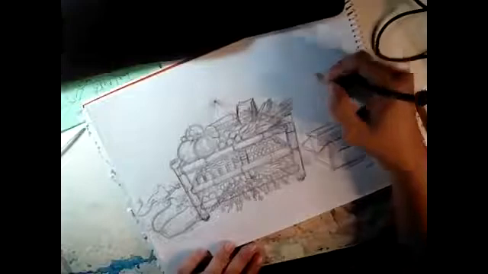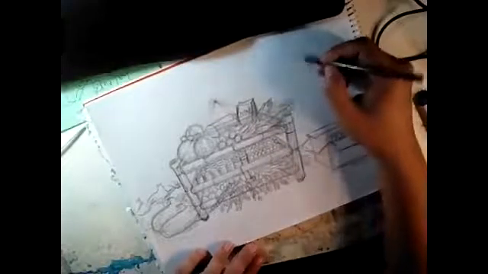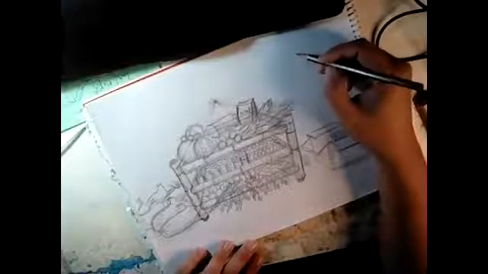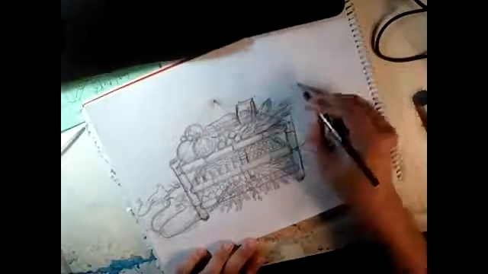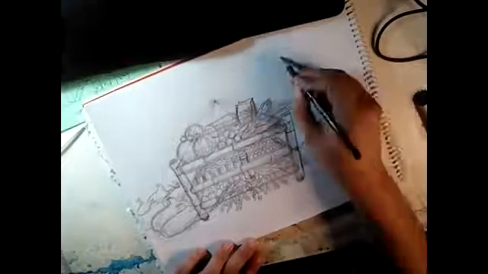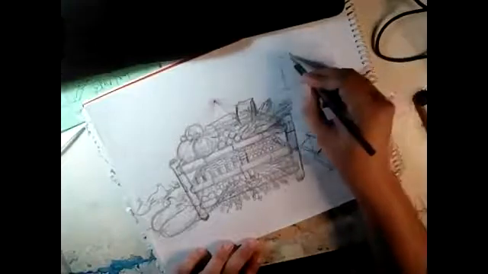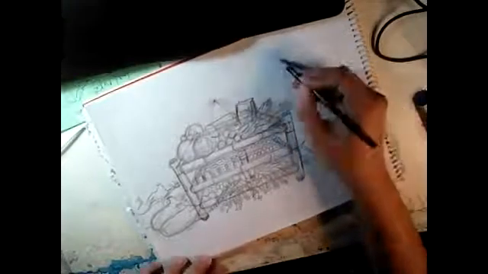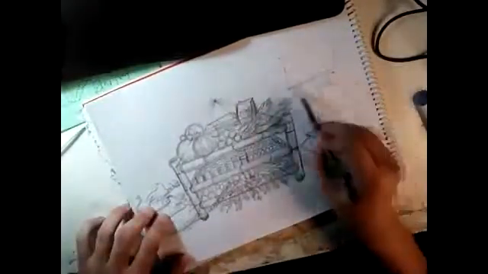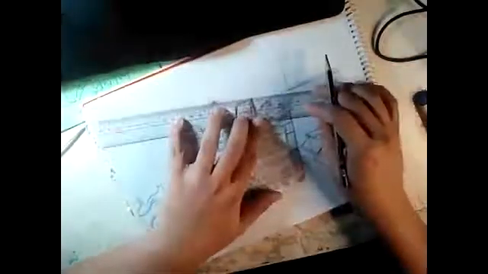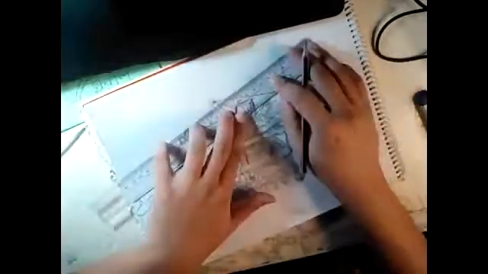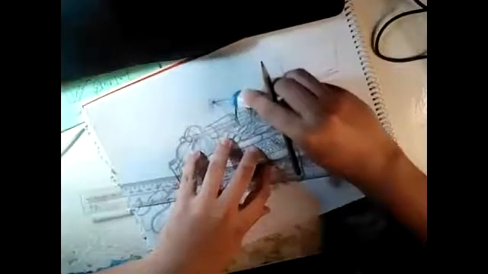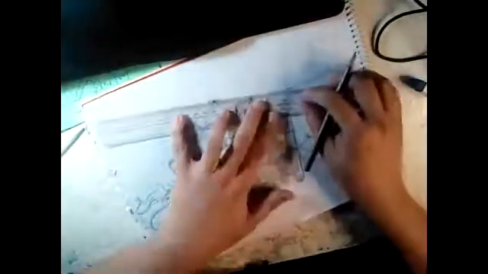Let's put some placard here. Okay, you're gonna make the placard follow the vanishing point, okay? So the corners of the placard converge right here. Sorry, I think I darkened it a bit too much.